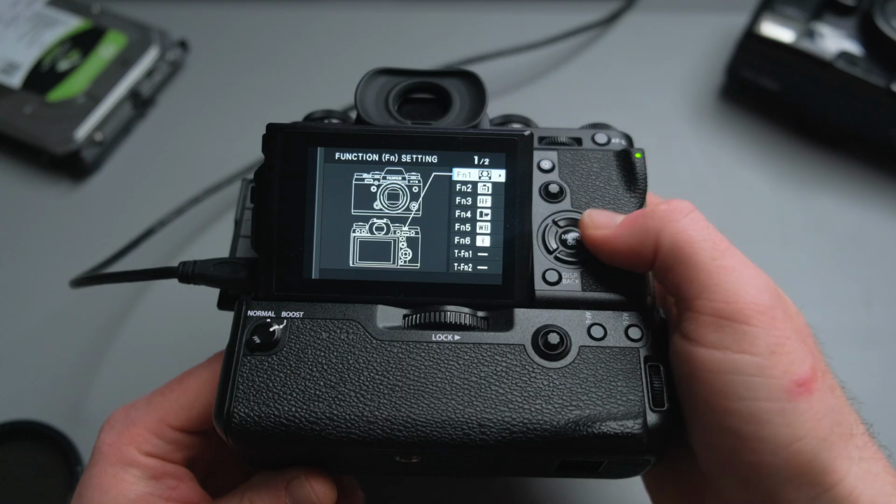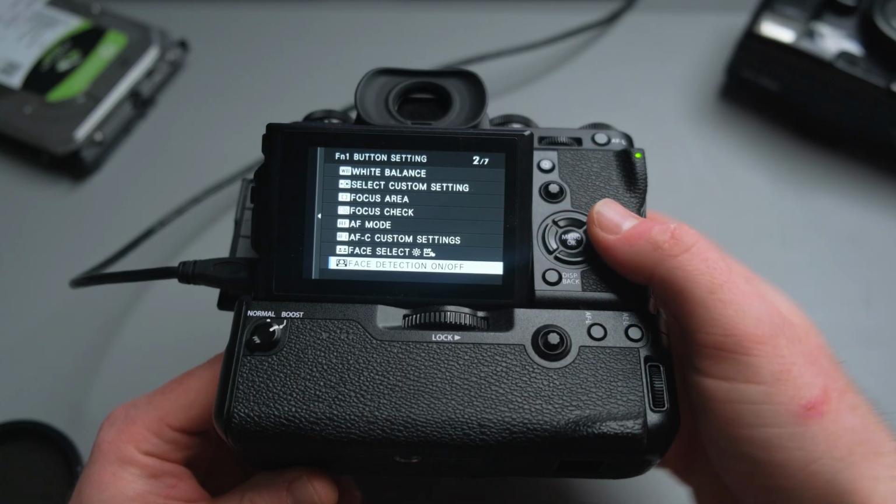So recently I got a couple of questions about how I customize my Fujifilm buttons and what would be a useful layout for them. And today we're going to do exactly this. We're going to dive into the menu, we're going to customize the buttons, and I'm going to show you how I set up mine, and then you can decide what works for you, what doesn't work for you.